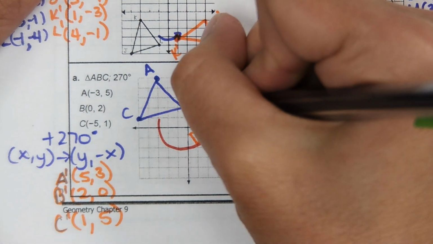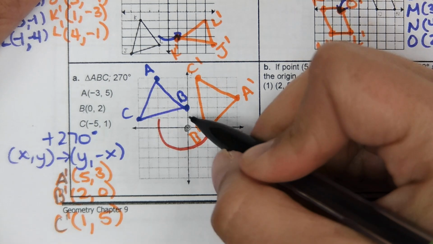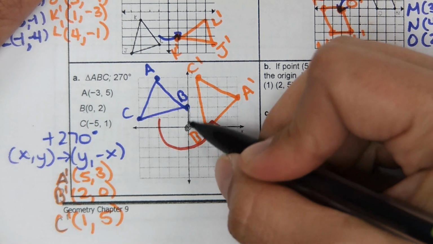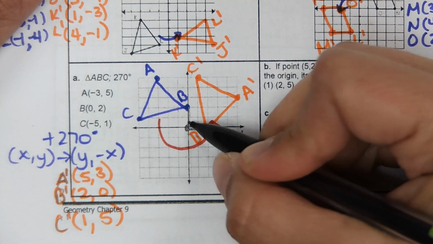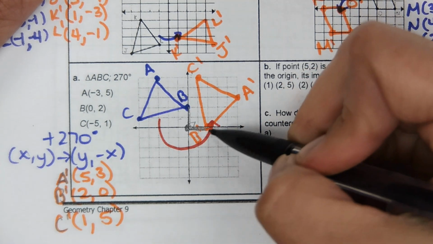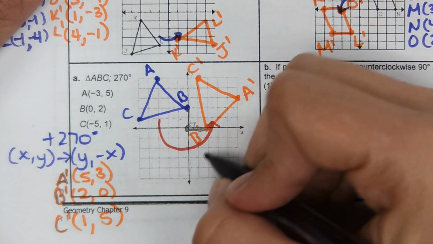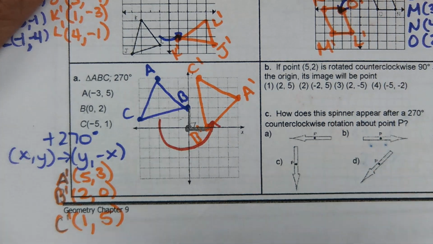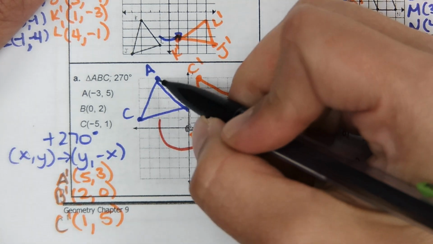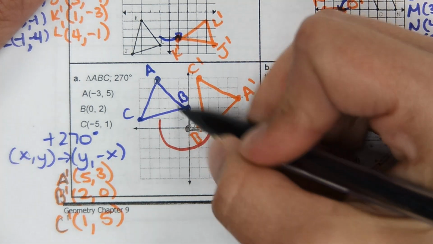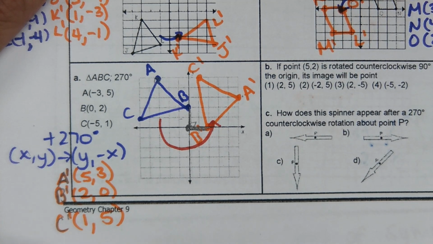And then you could check yourself just by drawing lines to corresponding points to the origin. So if you draw a line from B to the origin and then B prime, you get this 90-degree angle, which makes sense because 270 degrees would be the same as -90. Or you could do the same thing A to A prime, and it should give you a 90-degree angle each time.